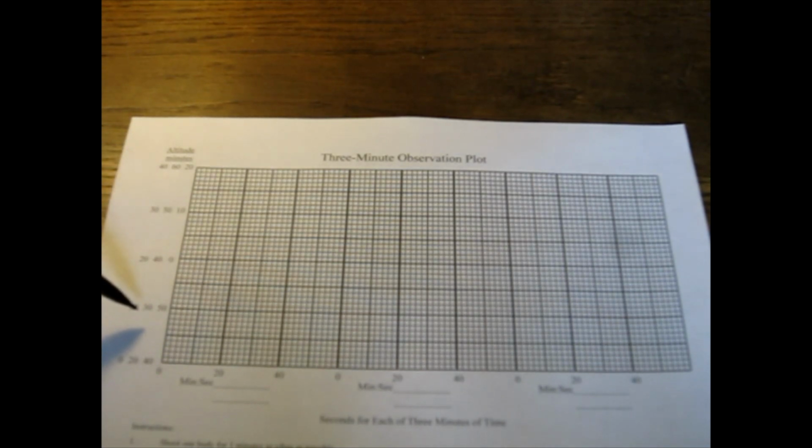You're not going to be shooting the degrees. As a general rule, your degrees won't change, but if they do, that's what this column is for, the 40, 50, 0, 10, 20. That's so if you change from one degree to the next, you use that column. Down here across the bottom, it's set up for 3 minutes.